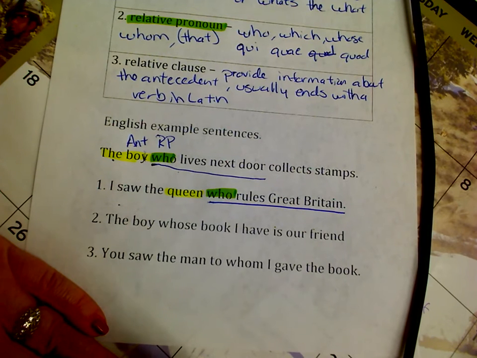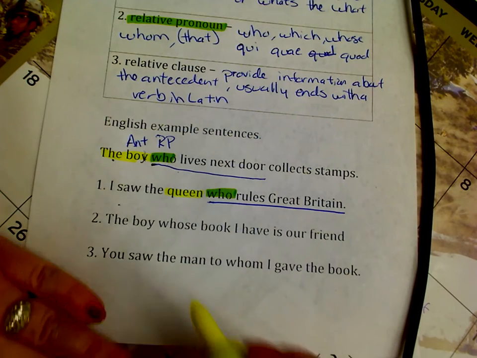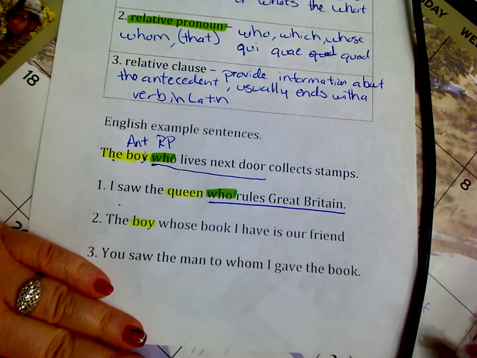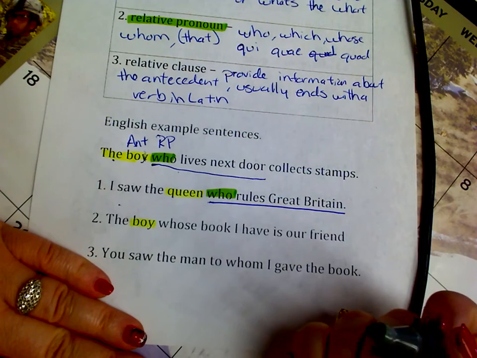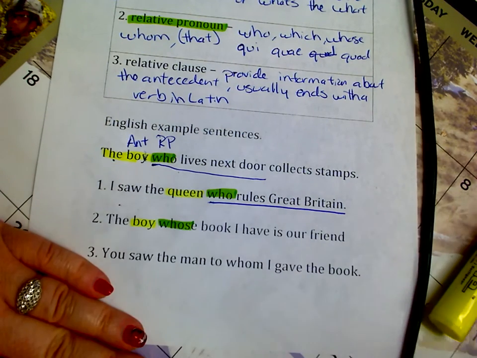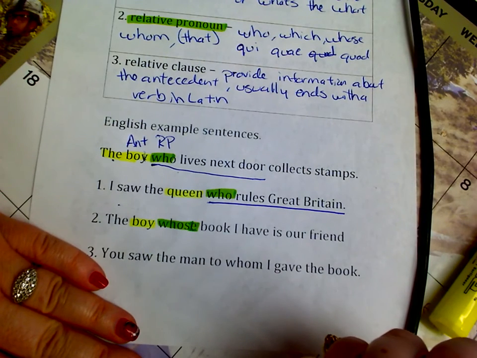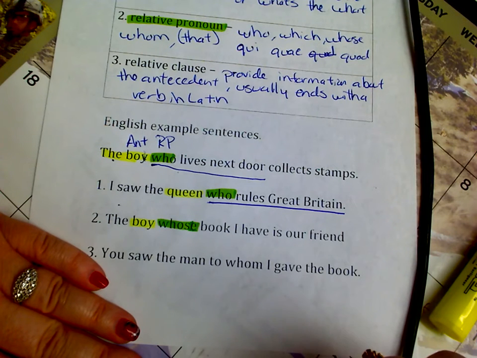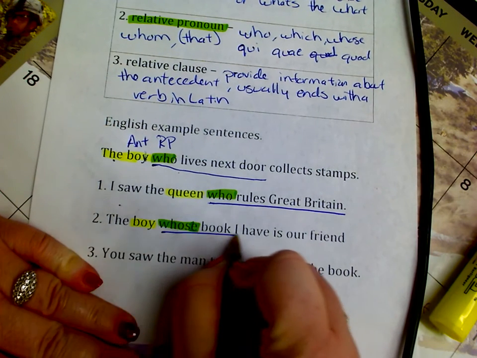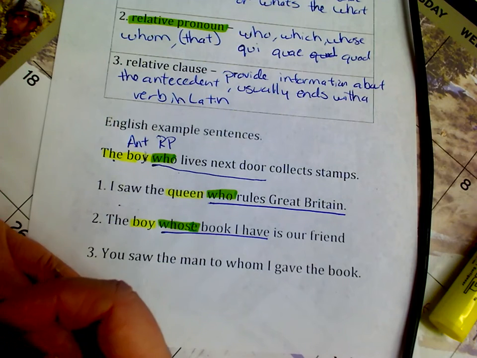Let's continue. The boy whose book I have is our friend. So now we're answering again the question, who's the who? It's the boy. He's our antecedent. We keep that in yellow. Whose is a relative pronoun. Let's underline the relative clause. The boy whose book I have is our friend. The boy is our friend is the main clause. Whose book I have is your relative clause, or what we call a subordinate clause. Remember, a subordinate clause just means it's not as important as the main clause, so it's subordinate.